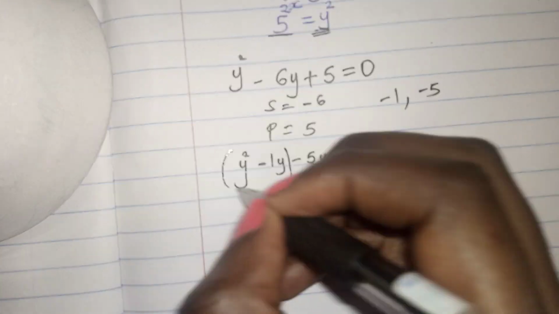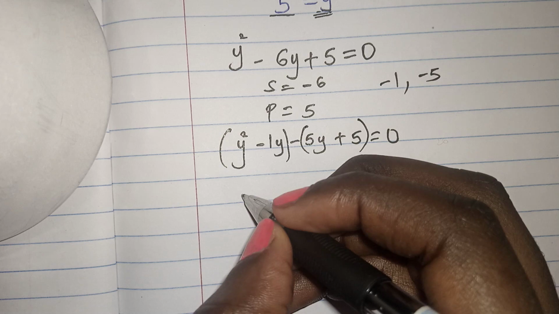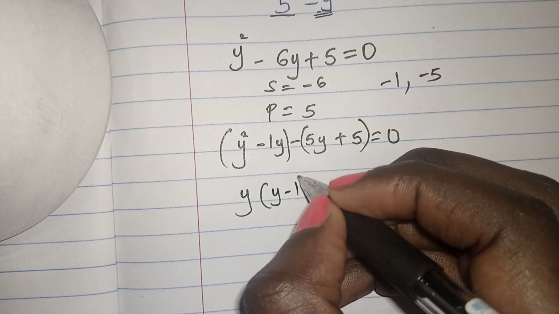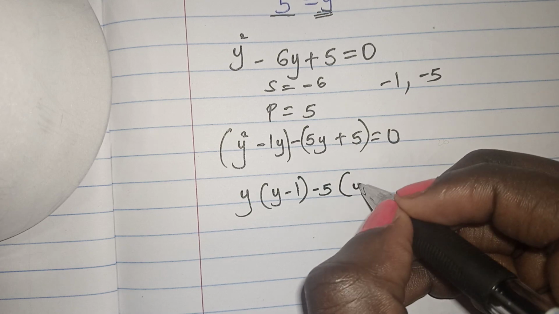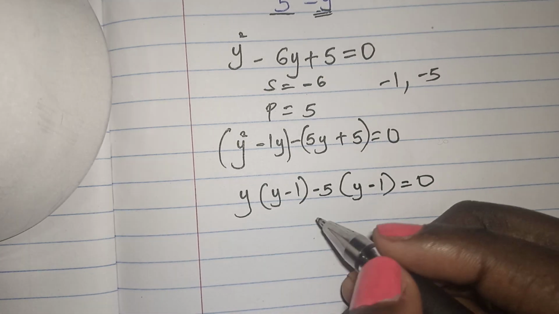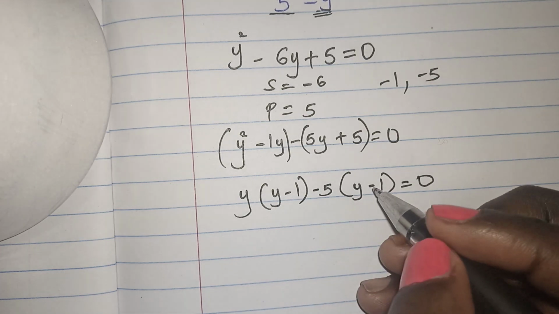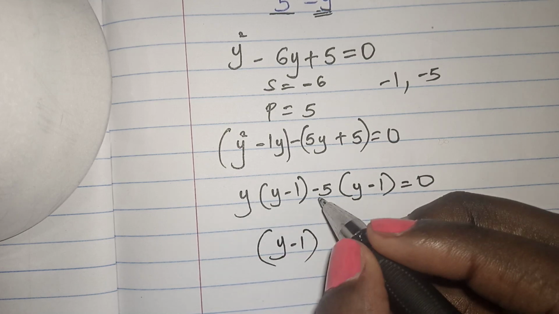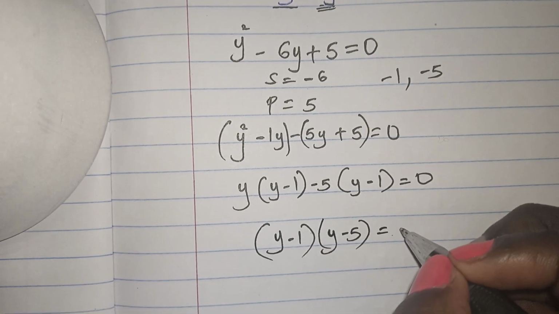So I will group them, and I'm going to factor out. For this one, I'll factor out y, leaving y minus 1, and for this one I'm going to factor out -5, leaving y minus 1, and this equals 0. Y minus 1, which is in the bracket, is common. You can see they are the same, so I'll write y minus 1 in a bracket, then pick the ones that are out: y minus 5 is equal to 0.